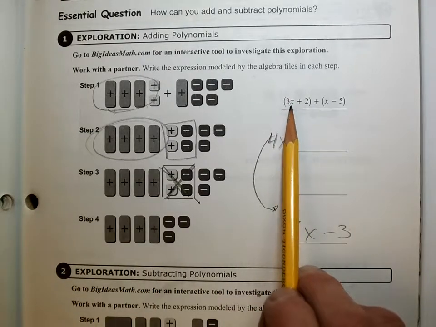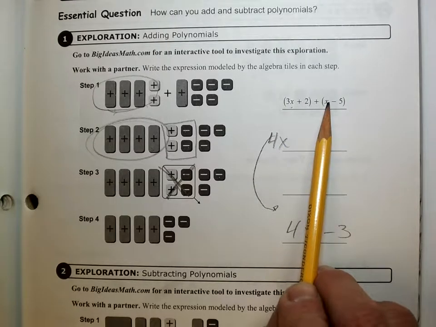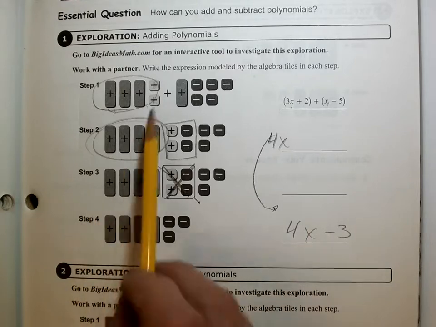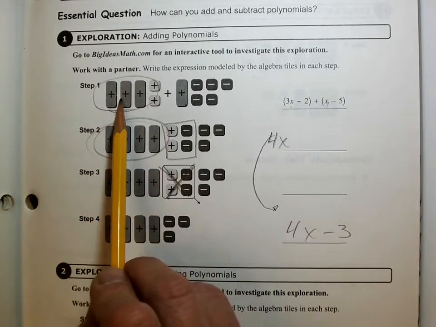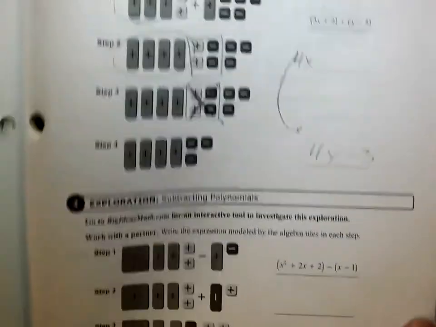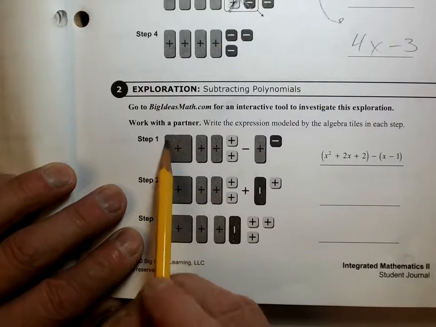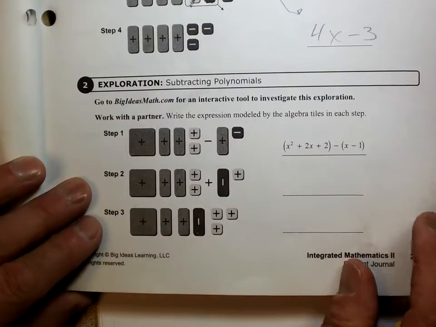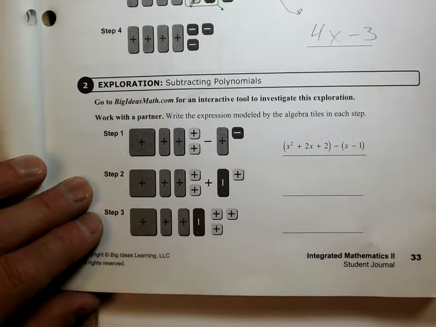The key is when I add 3x and x, I don't get any x squareds. It's just x's, right? You can see it, 3 x's. These are x tiles. And another x makes 4 x tiles, not x squares. There are no x squared tiles, right? But then we take a look at the second part. These are squares. These are x squareds, okay? Got it? They look like squares, right?